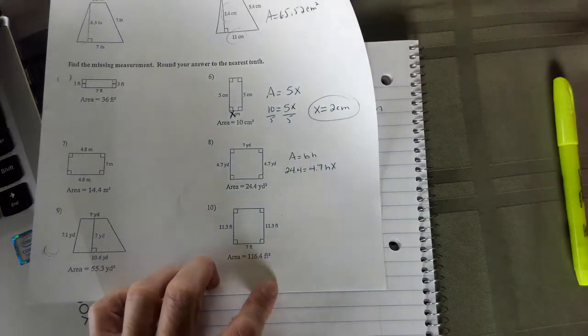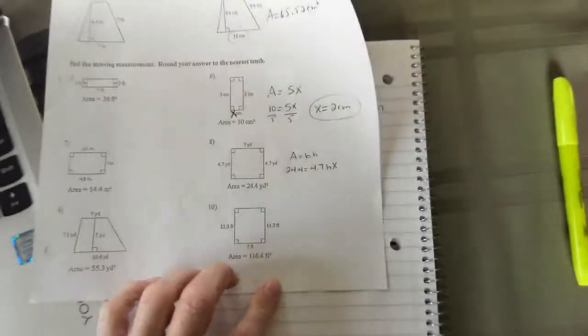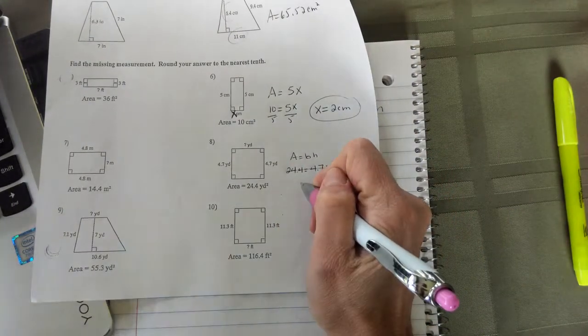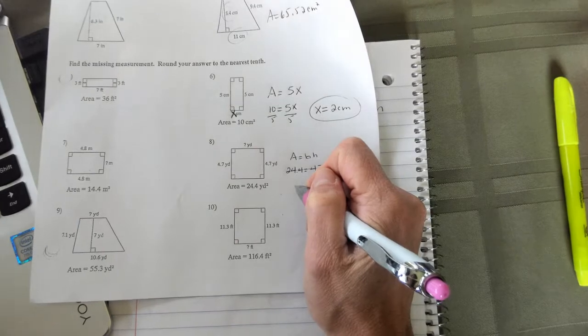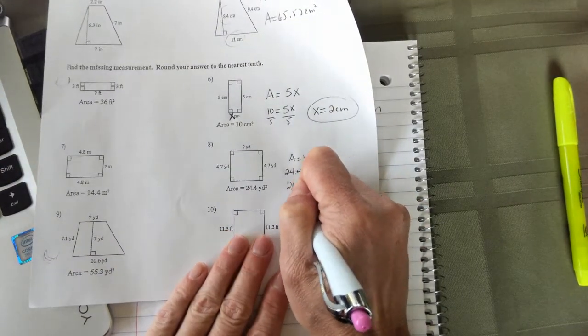Oops, where's my whiteout? I can't find my whiteout, guys. Cross it off because I ran out of pencil lead. Do you know how hard that is for a math teacher to run out of pencil lead?